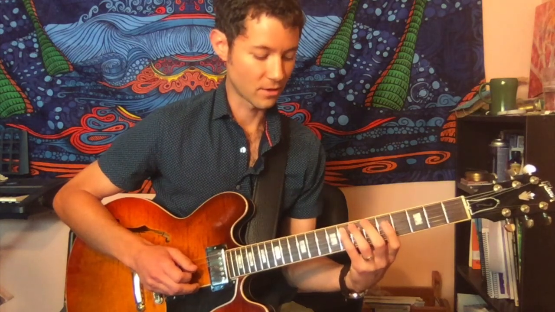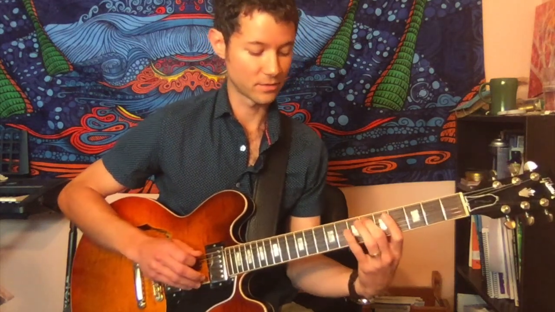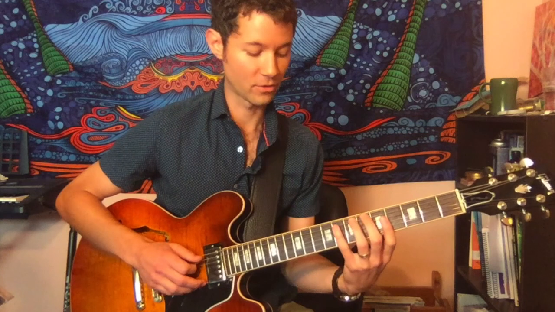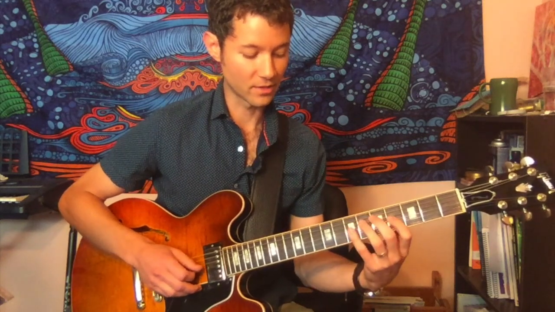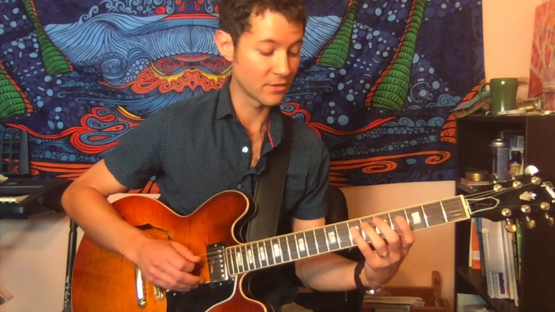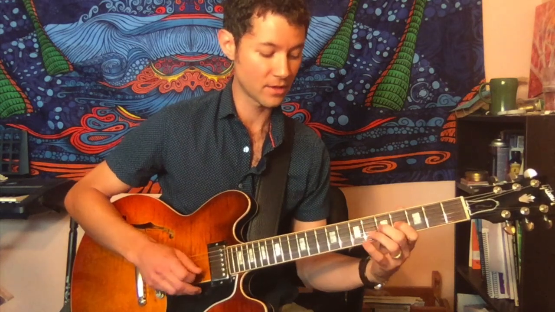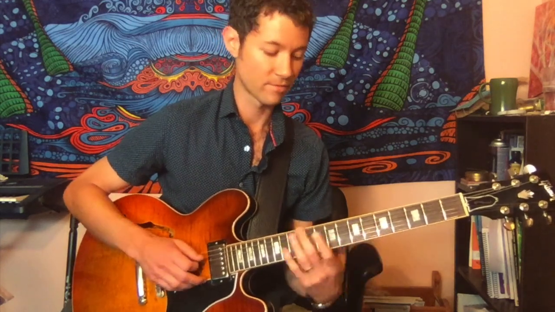Okay, so I want to get to this E here, because that's the 3rd of the C major bebop scale. So I can't hit it and then hit it again. I mean, you could, but I'm going to actually enclose it with a chromatic enclosure. So when I'm descending that G dominant bebop scale: D, C, B, A, G, F sharp, F, E flat, E. Now I can ascend the C major bebop scale from there: F, G, A flat, A, B, C, D, E.